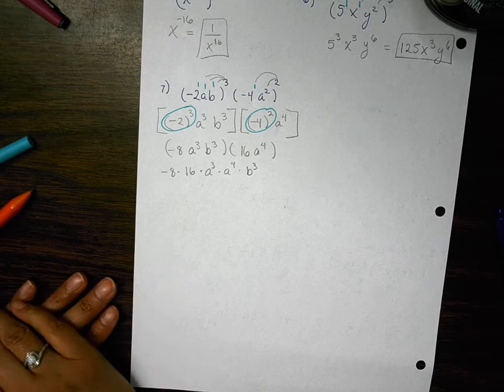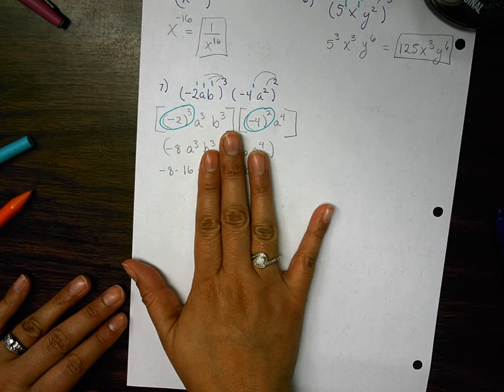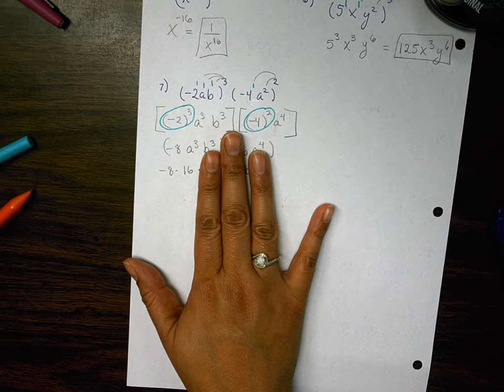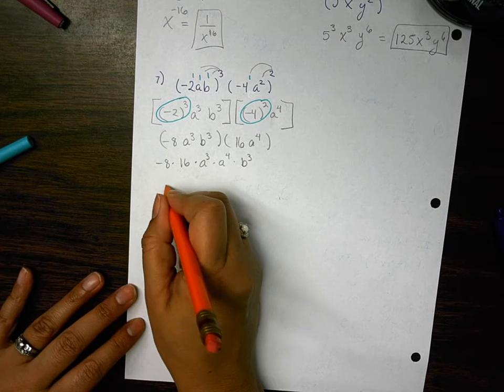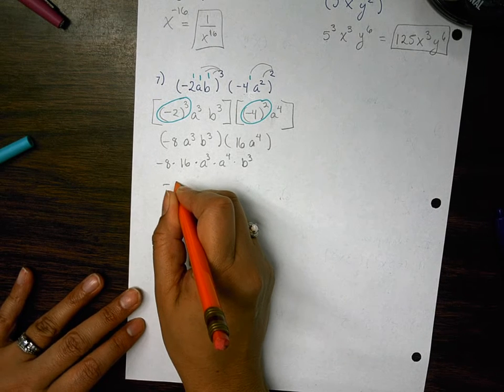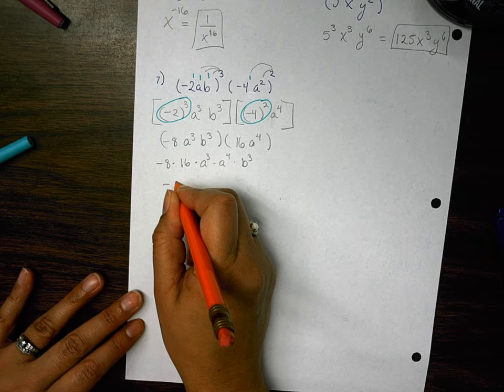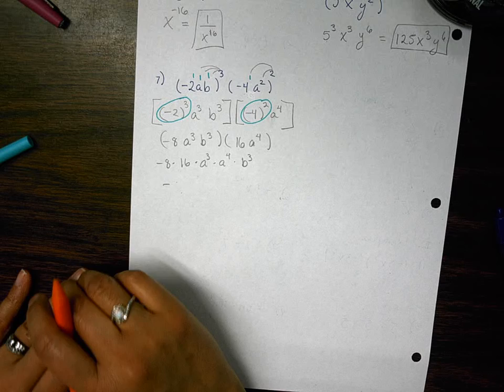What do I do with the negative 8 and the 16? Multiply or add? Multiply, because it's just like you would do back in elementary school. And negative 8 times 16, calculate that as negative. Anybody have it? Come on, guys. You all have calculators on your desk. 128. Thank you.